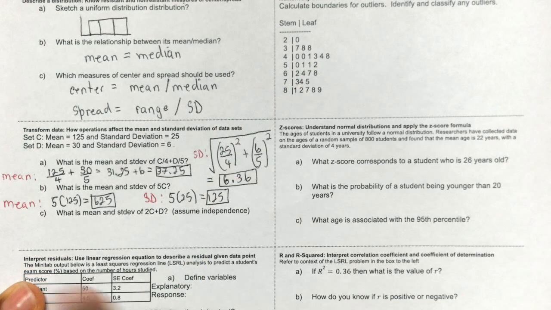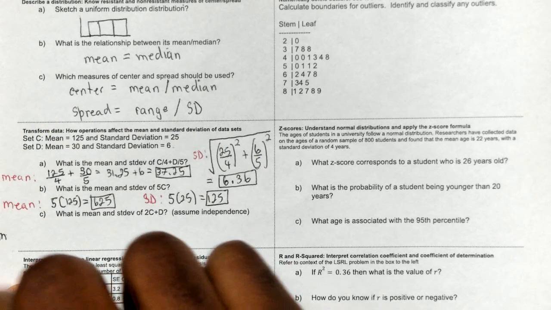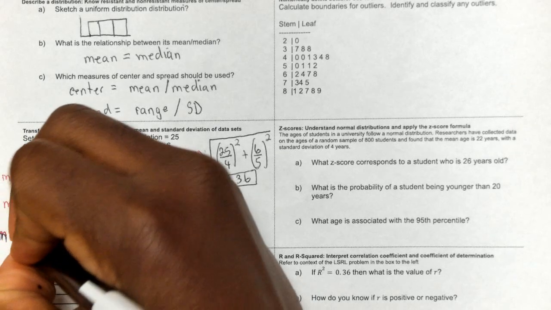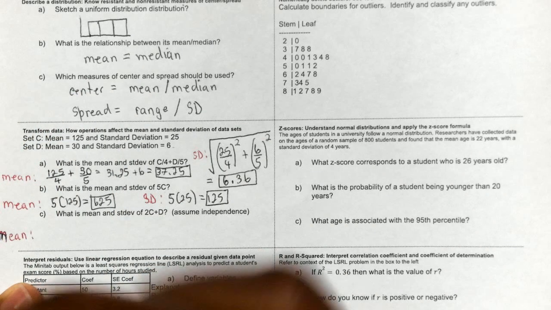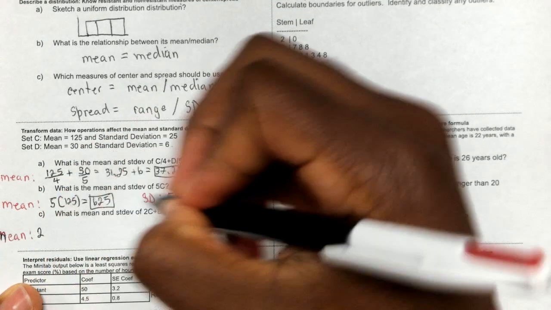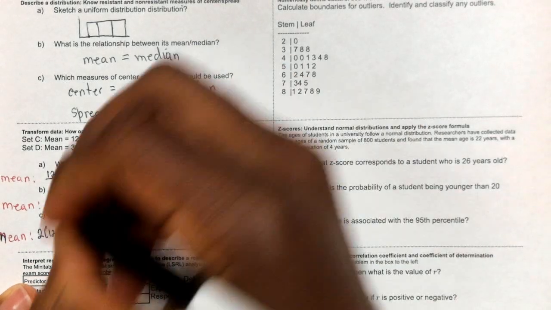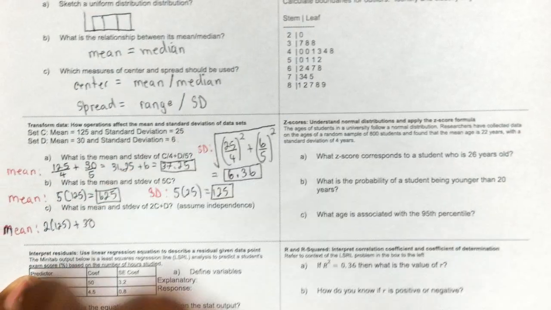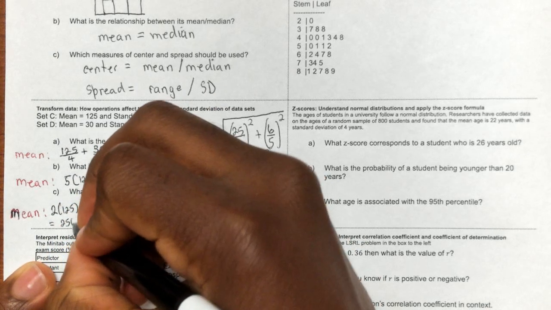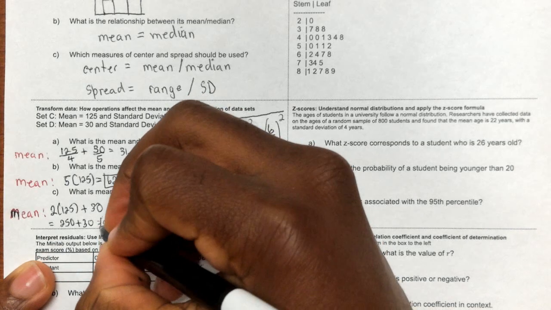The next one, again, we're trying to calculate the mean and standard deviation. For the mean for this one, I'll substitute for C and D. So I'd have 2 multiplied by C. The mean for C was 125, and then add that to the mean for D, which was 30. When I calculate that, 2 times 125 is 250, and 250 plus 30 is 280.